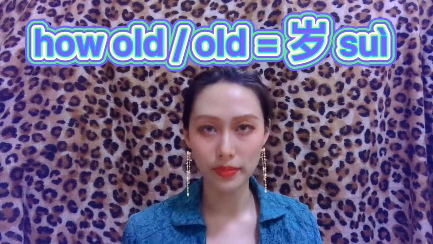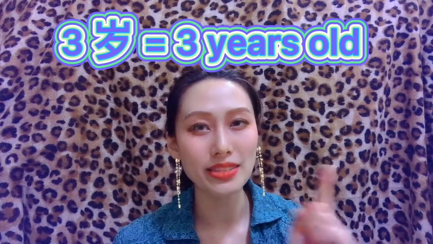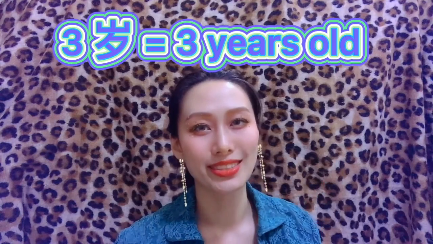And then use the number plus Chinese characters to express how old. For how old we use 岁, like old, like 3 years old. We will express it in Chinese like 3岁. 3岁. Alright? Did you remember that? The number 3, plus the Chinese character 岁. That means 3 years old.